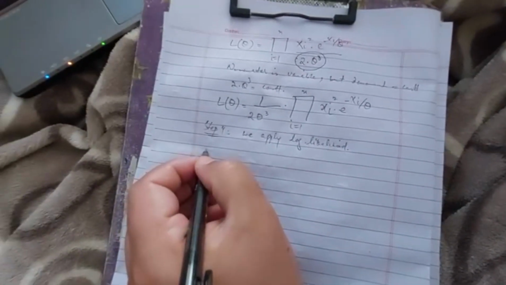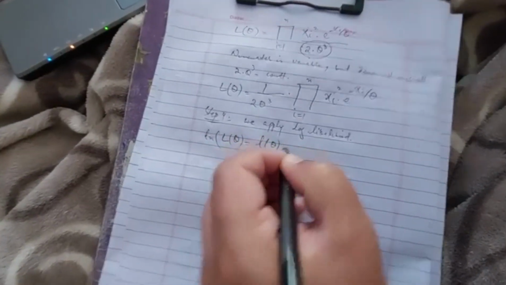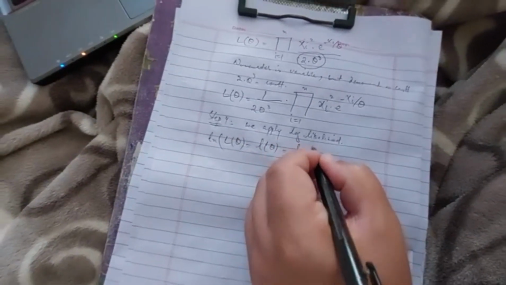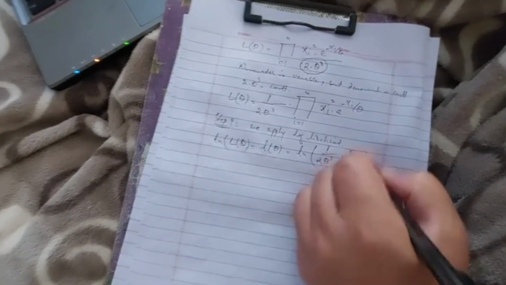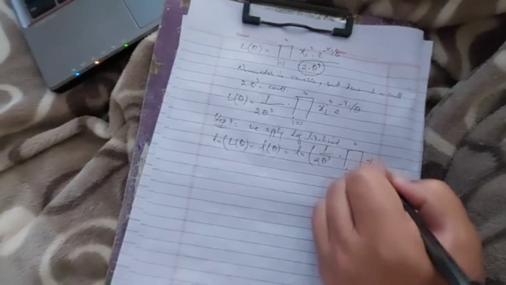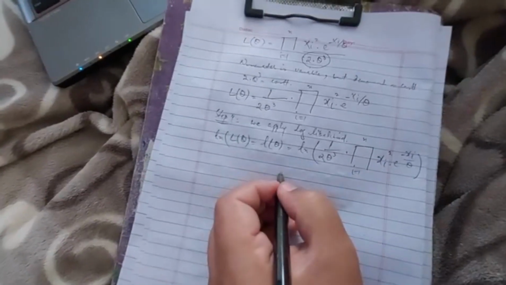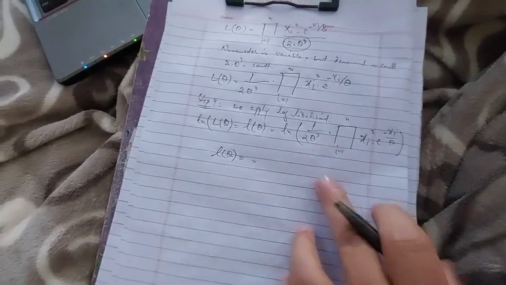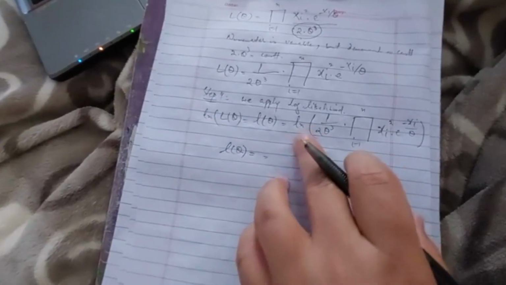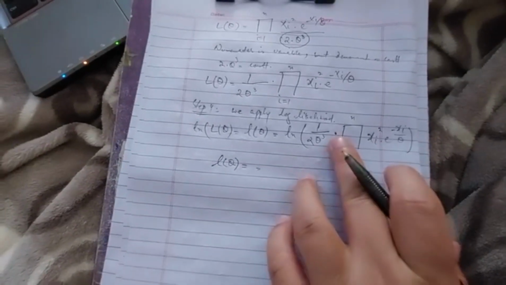So natural log of capital L of theta is small l of theta, which is the log of 1 over 2 theta cube into the product from i equal to 1 up to n of xi square e raised to power minus xi divided by theta. Now applying log on both of these, we have multiplication over here, so when we take the natural log, it will be converted into addition.